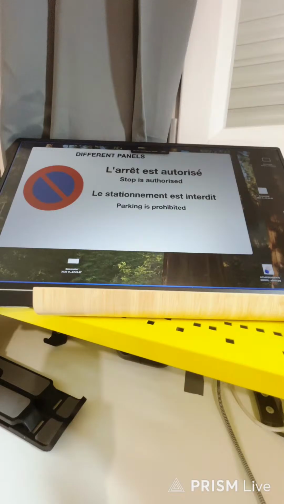Okay, the stopping is allowed, but parking is prohibited. So with only one lane like this, you should know that stop is the only thing that is allowed.